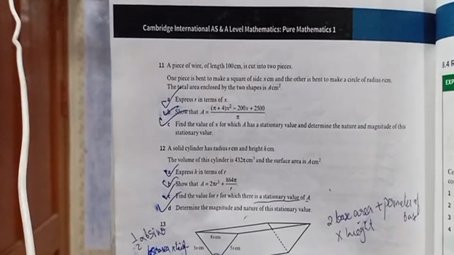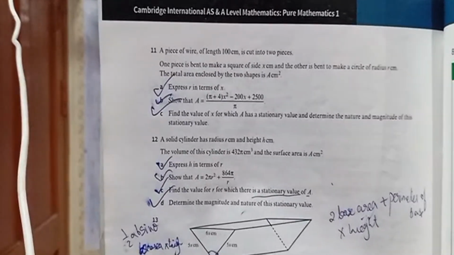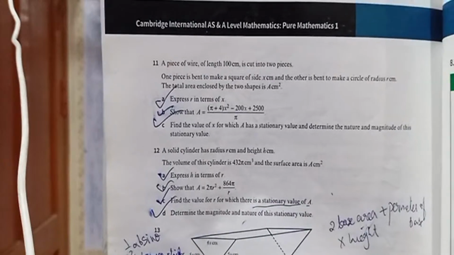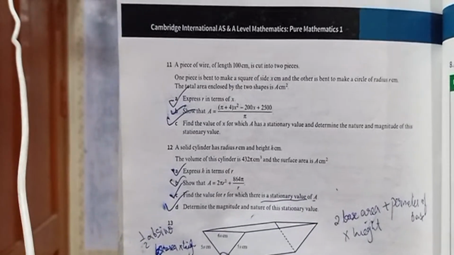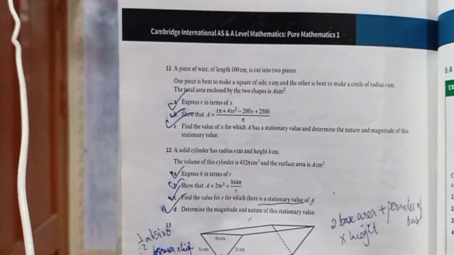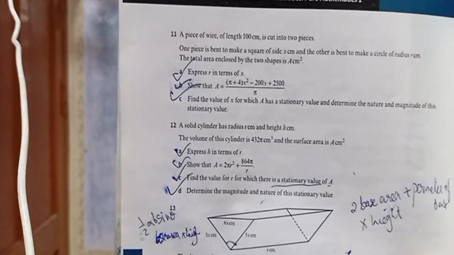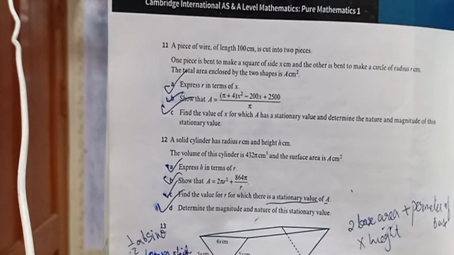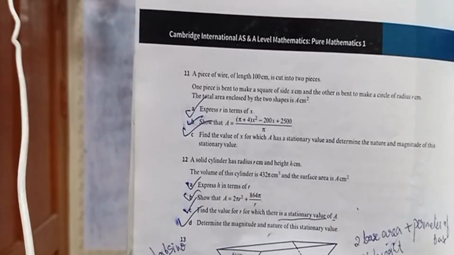A piece of wire of length 100 centimeters is cut into 2 pieces. One piece is bent to make a square of side x, and the other is bent to make a circle of radius r. The total area enclosed by the two shapes is A. Express r in terms of x.